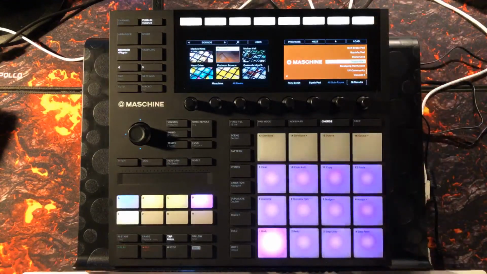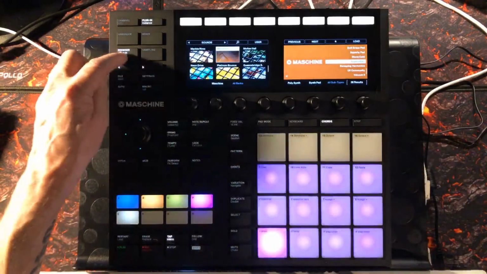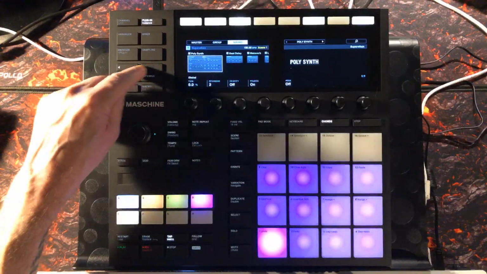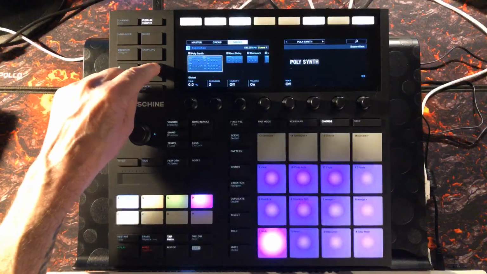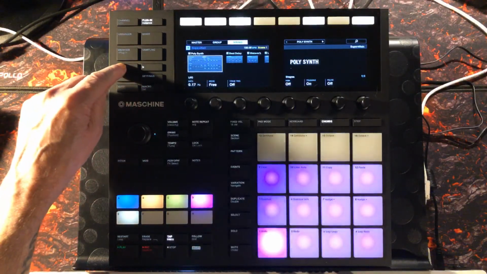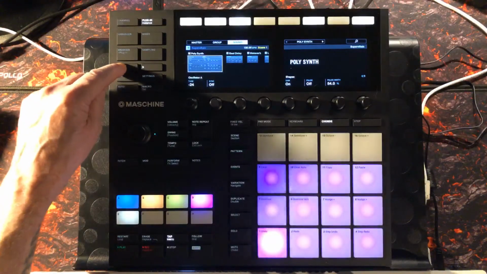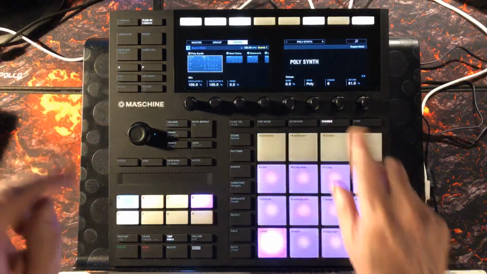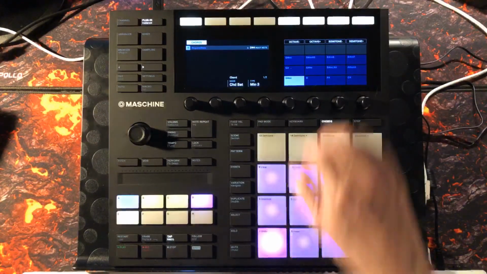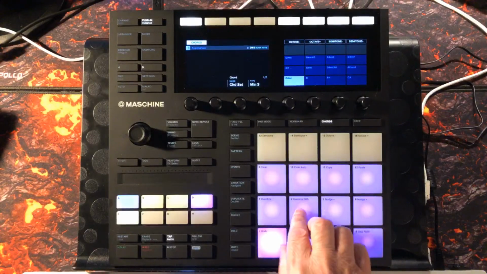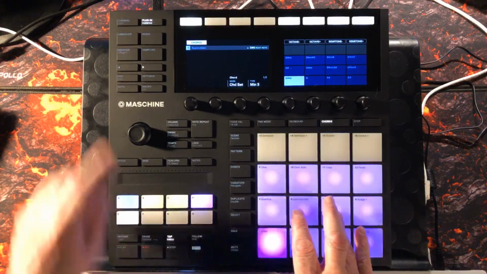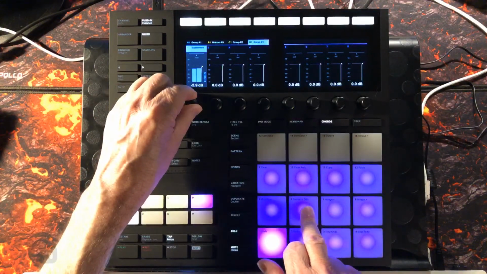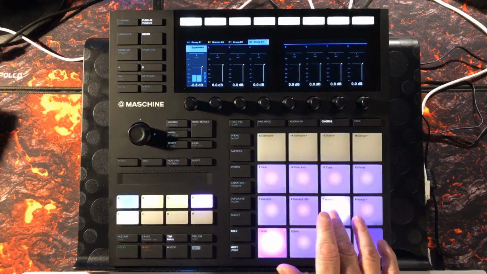It's a mono patch. We could make it poly if we wanted to, of course, but if we just go into our PolySynth and check, where's that? I think I've gone too far. There we go. Let's make it poly. Miles too low. It's got some nice analog drift on it.